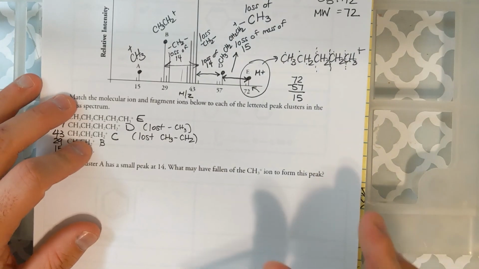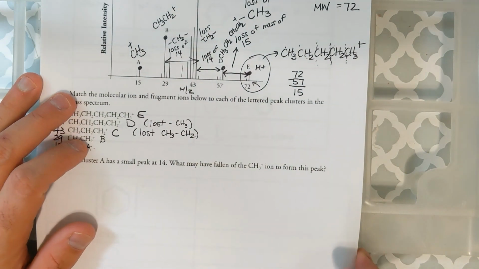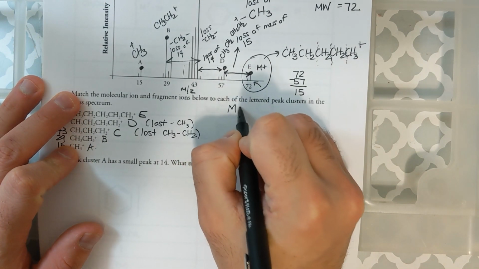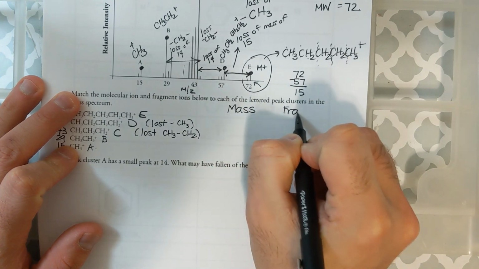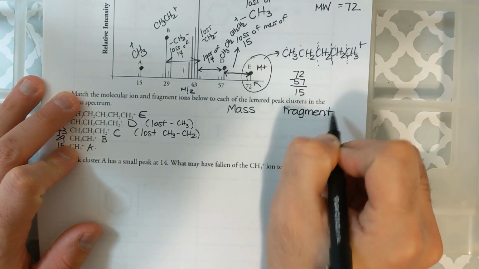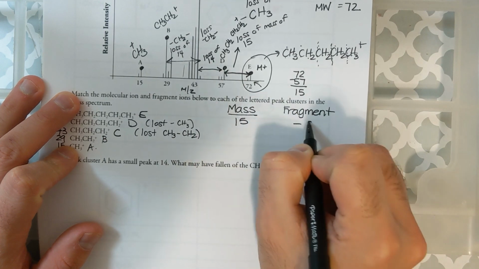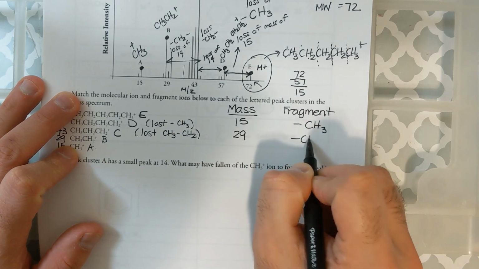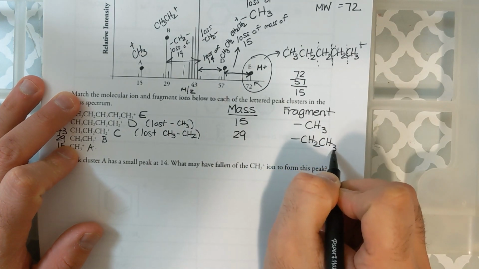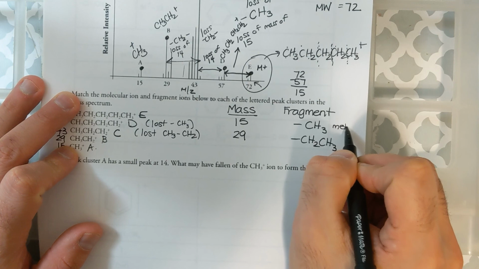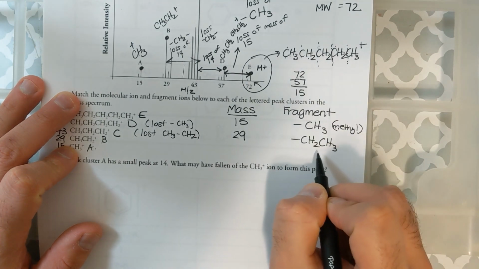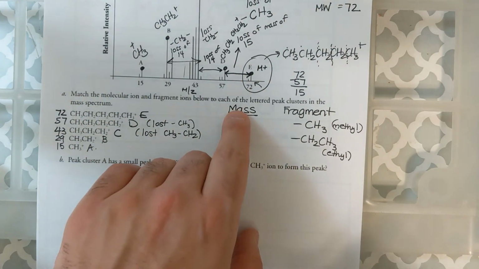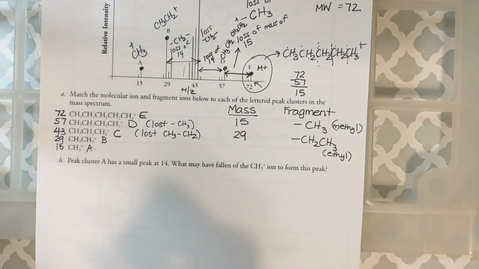Some important masses to consider, and you're going to have to know for mass spectrometry, mass and fragment, and you're going to see this on the next page. If I have a mass of 15, that is definitely CH3. If I have a mass of 29, that's going to be CH2CH3. Don't forget that CH3 is methyl and CH2CH3 is ethyl. This is going to come up a lot in the work that we're doing.